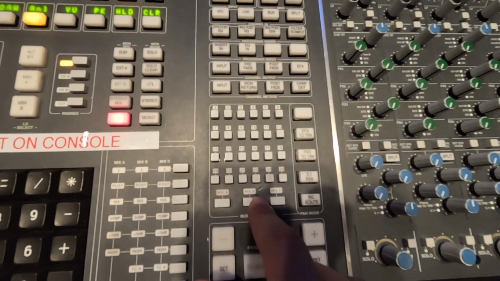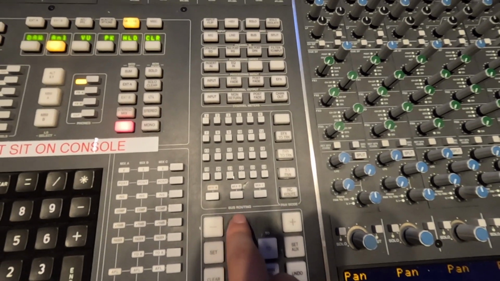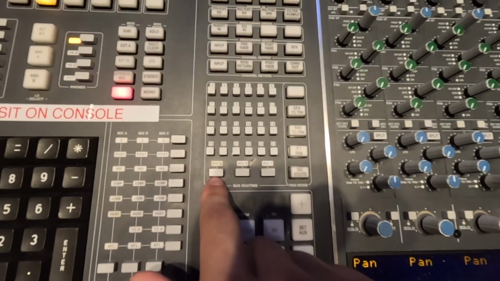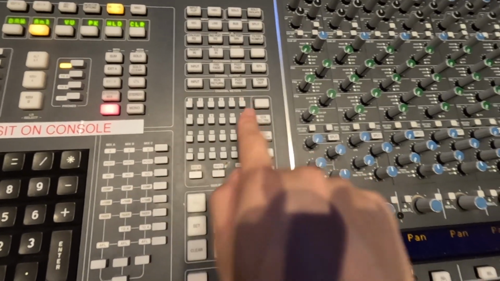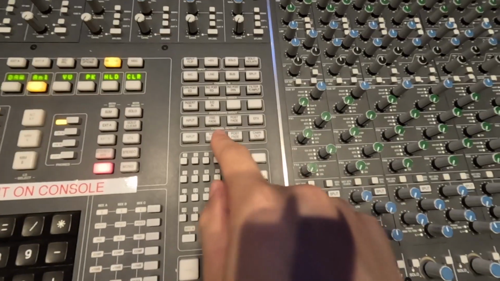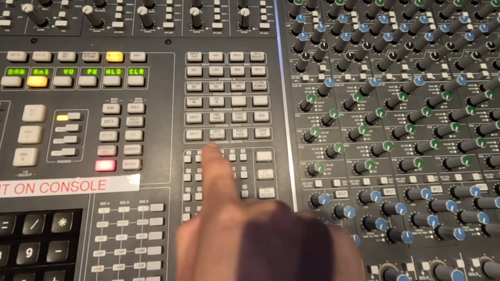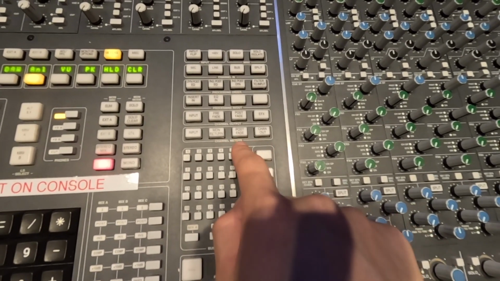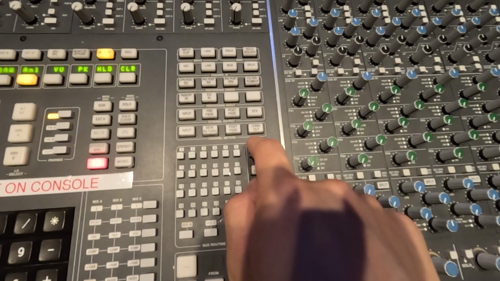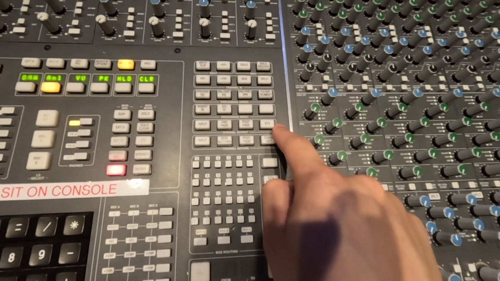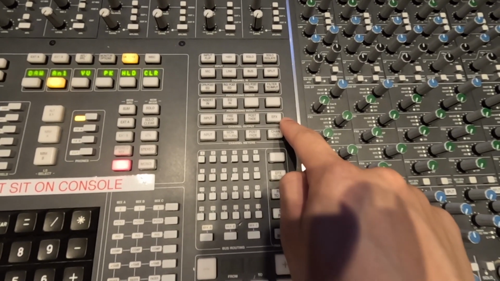Next we have our bus routing. Depending on whatever channel's highlighted, you can assign that to mix A, mix B, mix C, or one of the 24 multi-track buses. Next we have our channel meters. You can monitor the input, the monitor return, the post fader signal, or the channel out signal. Next we have our channel output. That sets the channel out going to Pro Tools.